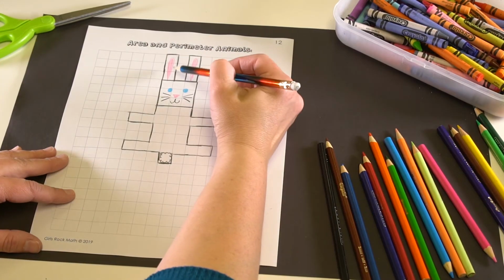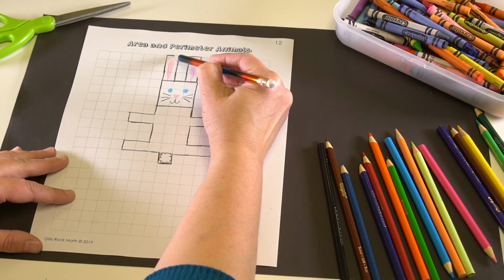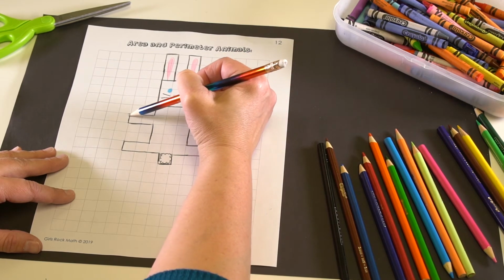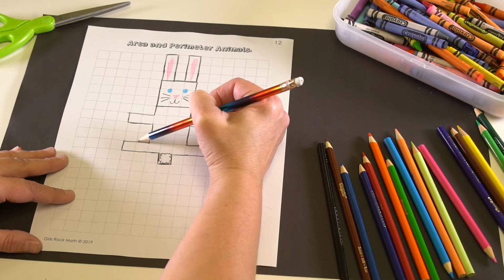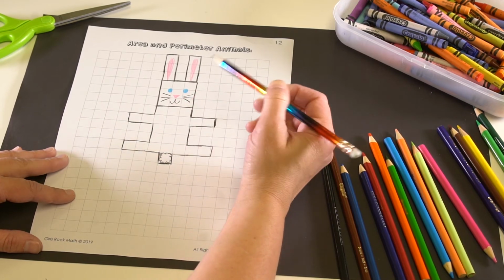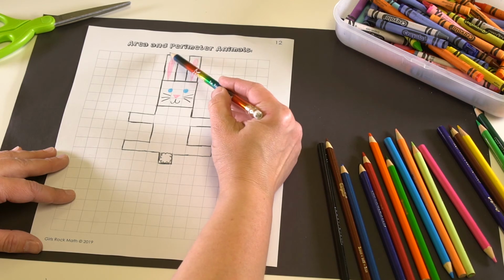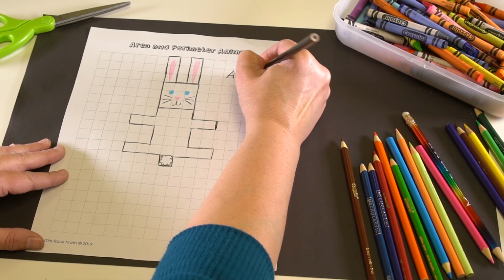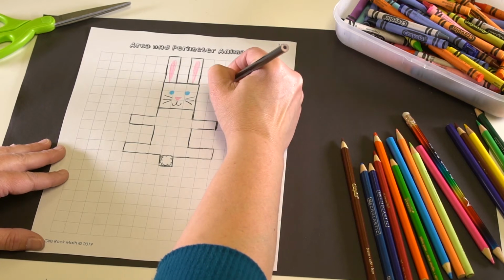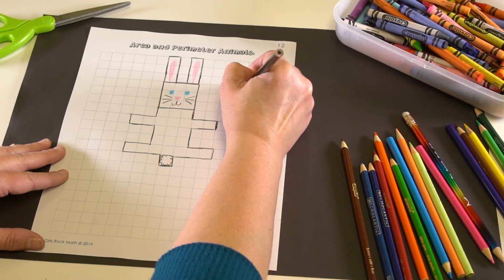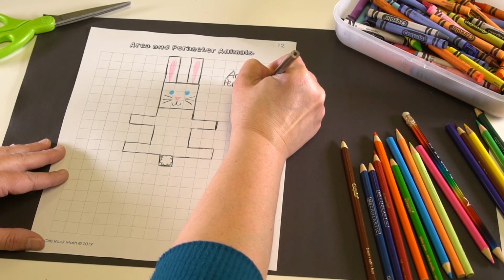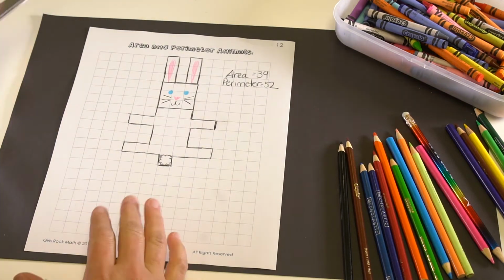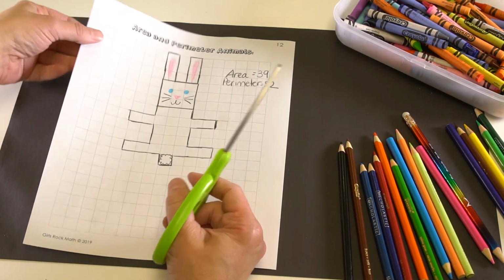So then to find your perimeter, you'll count the outside of each part of this shape. So how many units are on the outside? And I'll give you time to calculate that. So when I calculated mine out, I found that my area was 39 and my perimeter was 52. Once you've calculated that out, you'll get to cut out your animal.